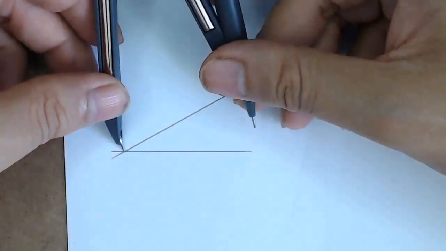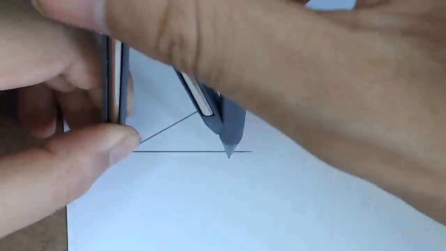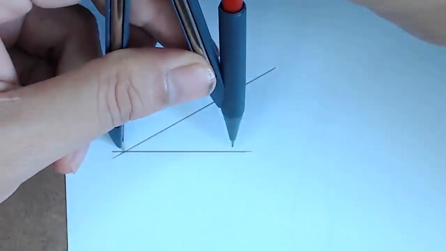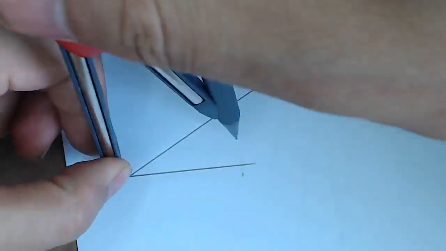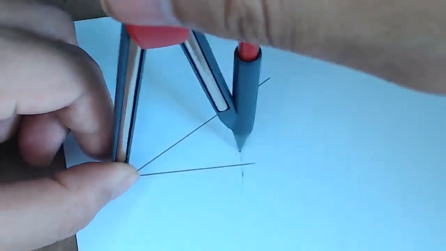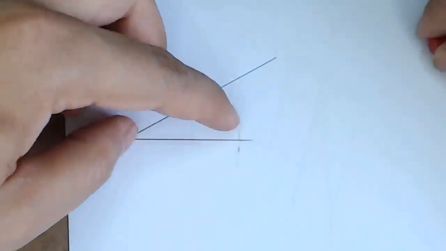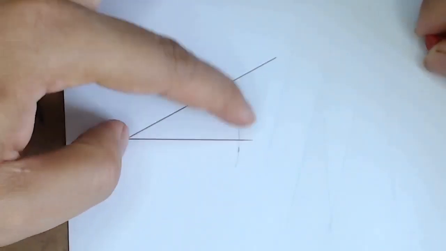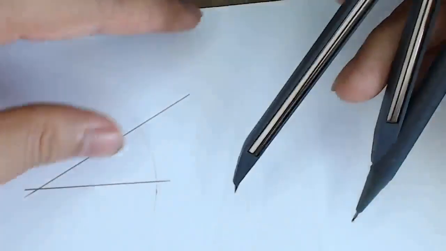Put the point, put the needle here, and then what? You are going to expand the compass as long as you can, and then you are going to mark 2 points on the line, which have the same distance. Okay, that is the idea.